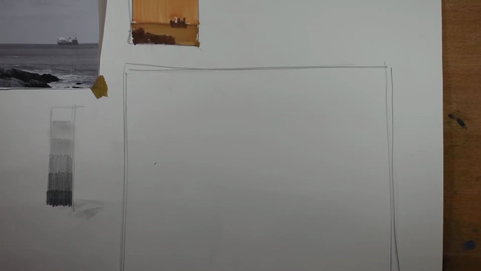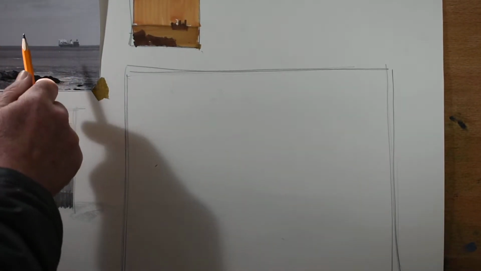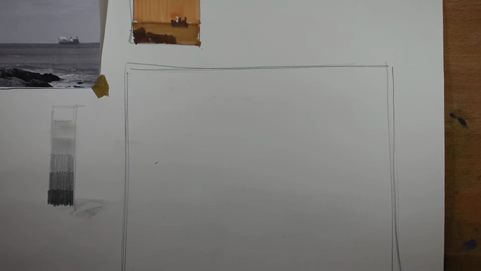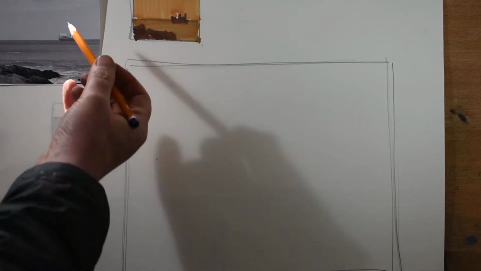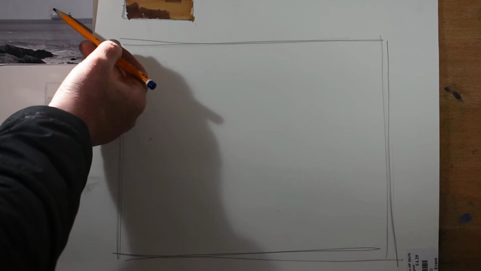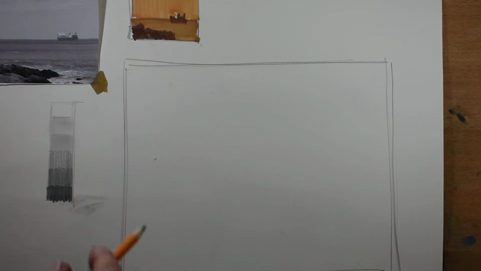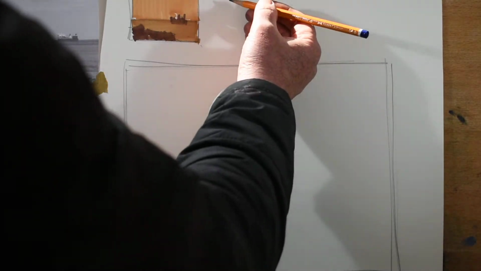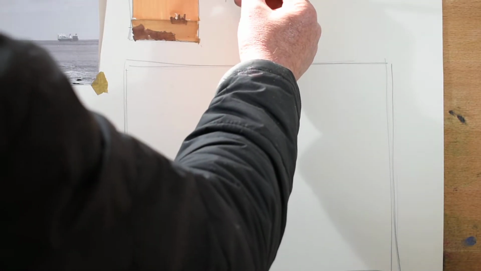So the next thing I want to do is a detailed drawing looking at this boat. There's a version in your file of this with a blown up version of the boat, so you can really see what's going on. Because it's such a strong feature in this painting, I want to really understand the shapes on it. So I'm going to draw a little cube.